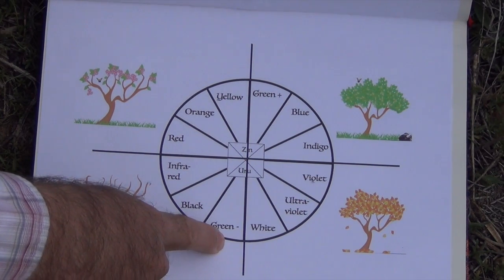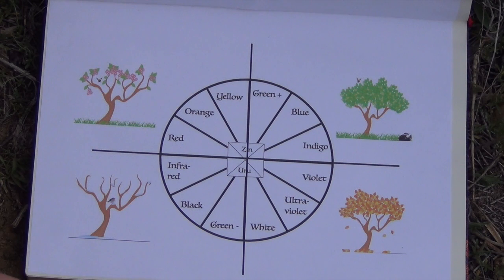Negative green, it's Saturn. It's darkness. It's the death. It's the winter. It's taking us furthest away from health.